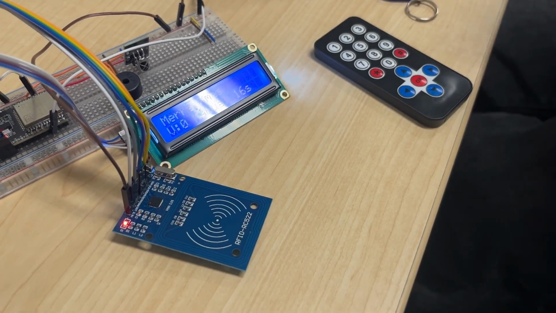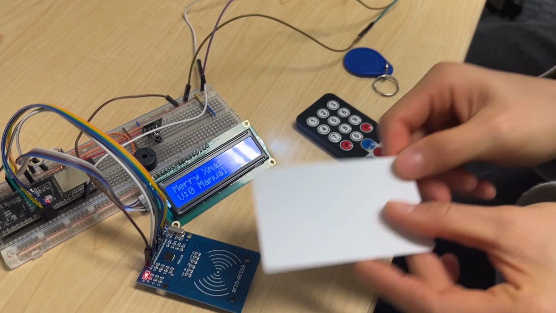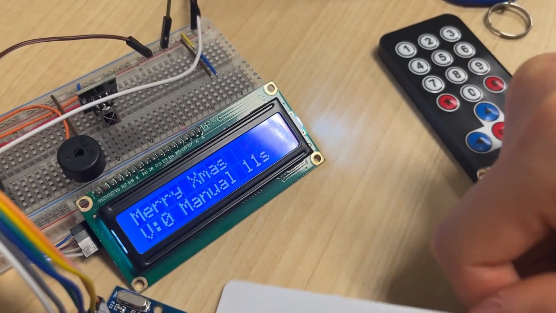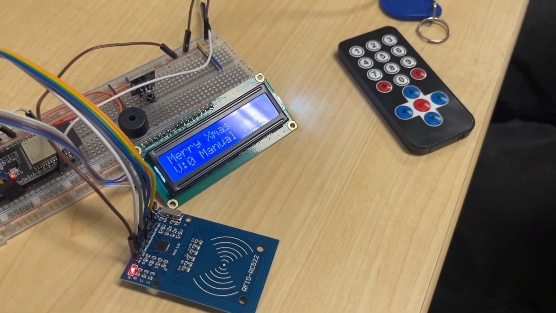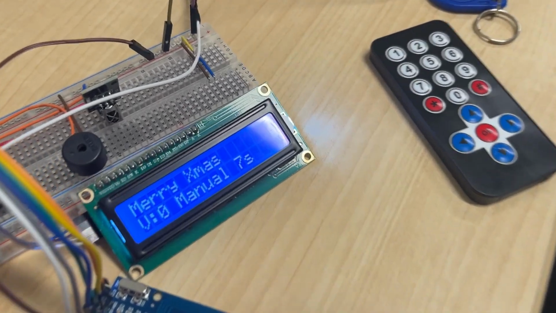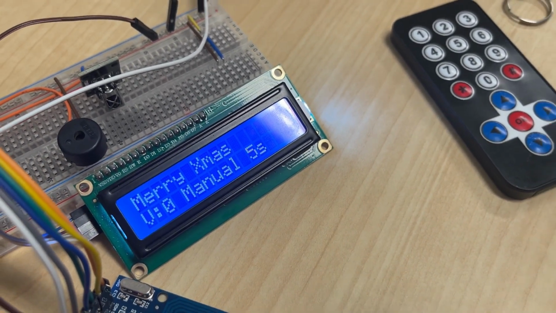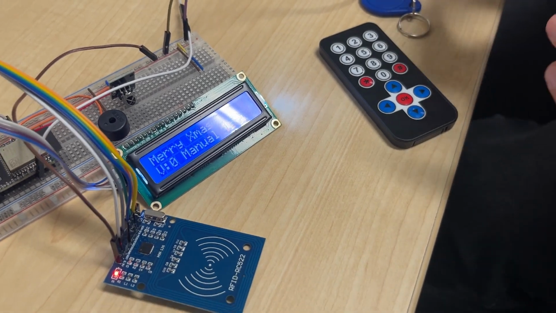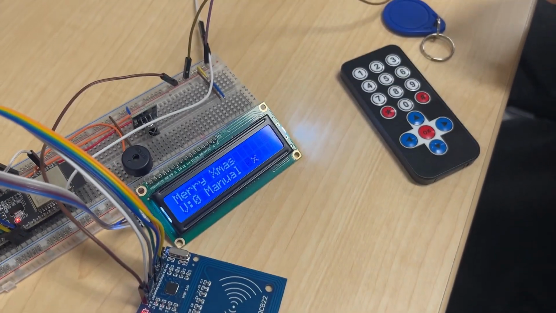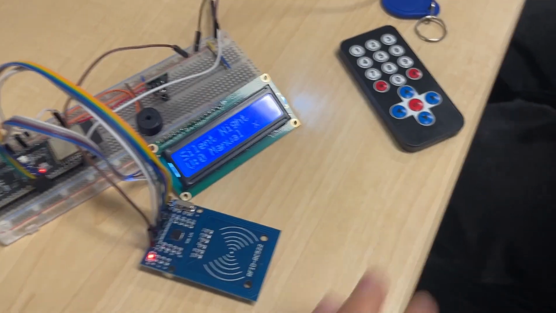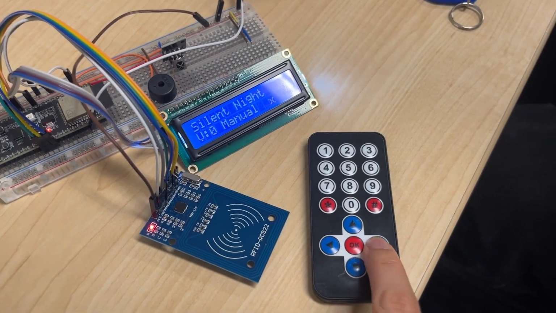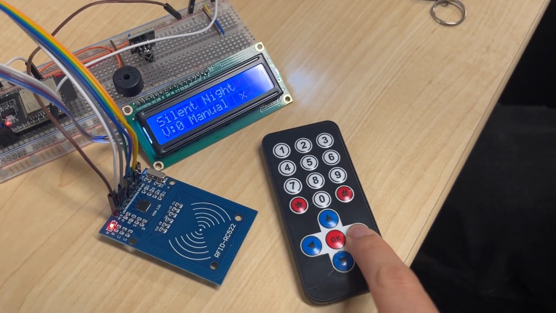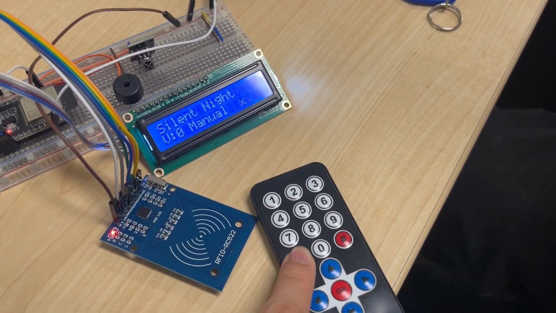Now we are showing that if you tap the wrong ID, it doesn't really do anything. And currently we're just waiting for the time to run out as it counts down. When the time is out, a little X shows on the screen. This is just an indication that the user will not be able to change anything.